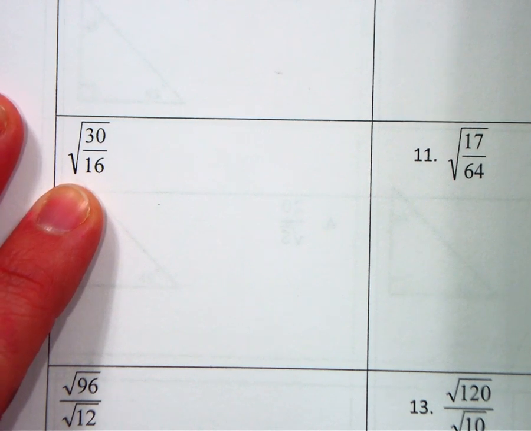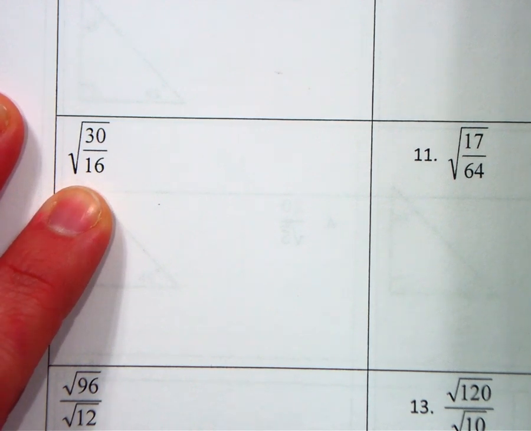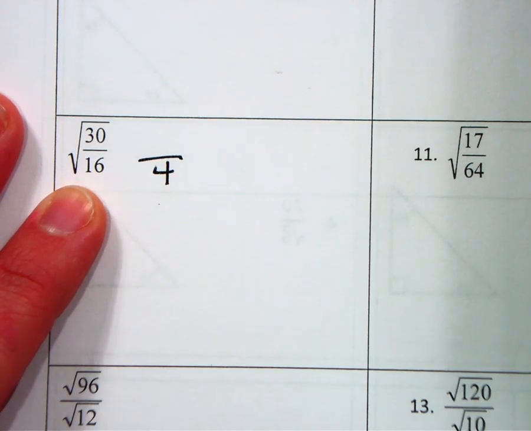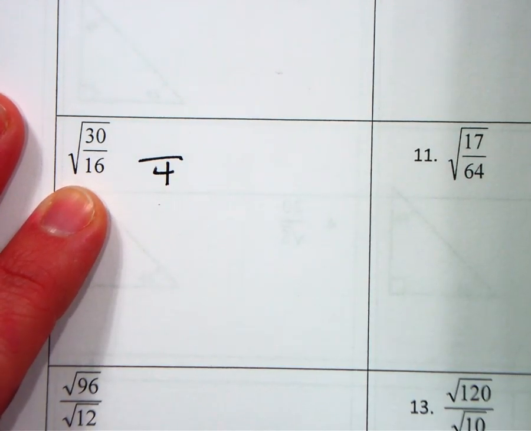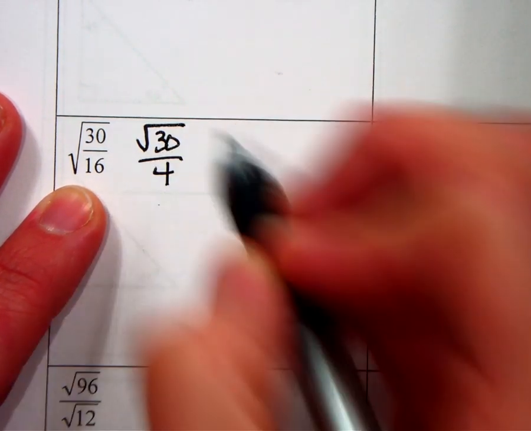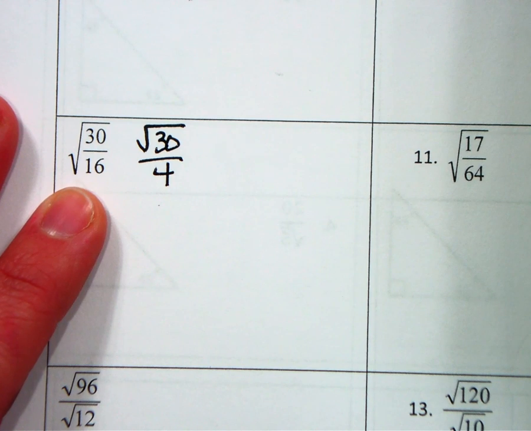What's the square root of 16? 4. Now, I have not taken the square root of the top number, however. So the top number still has to stay underneath that radical. But do I need to rationalize anymore? No, I've got that whole number on the bottom, so I'm good to go.